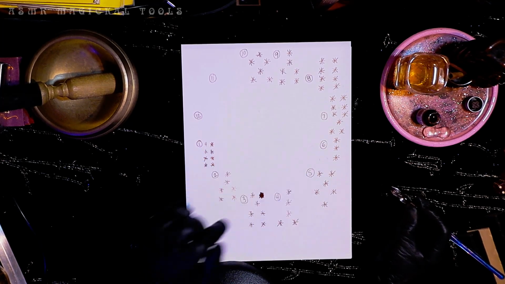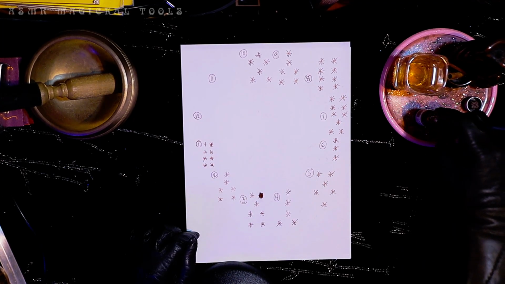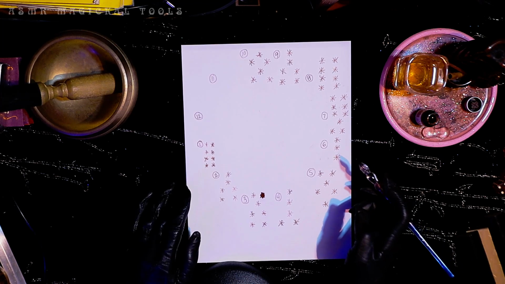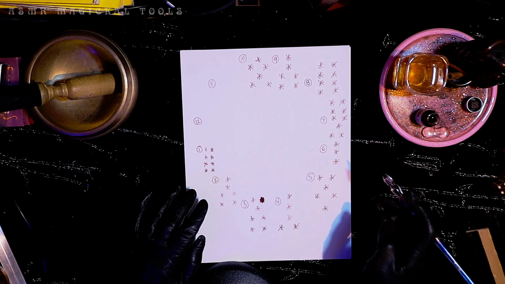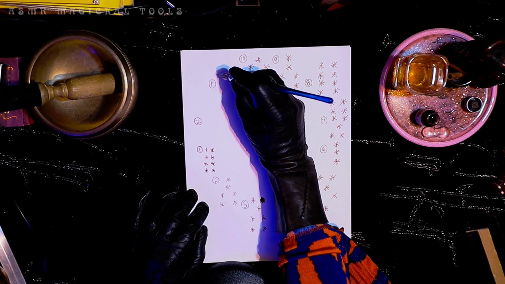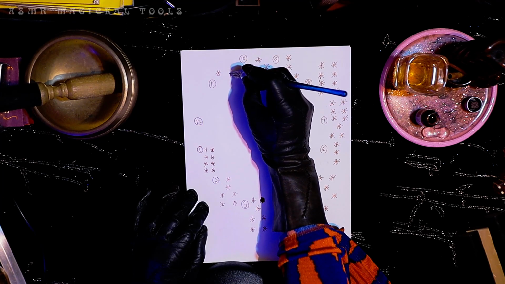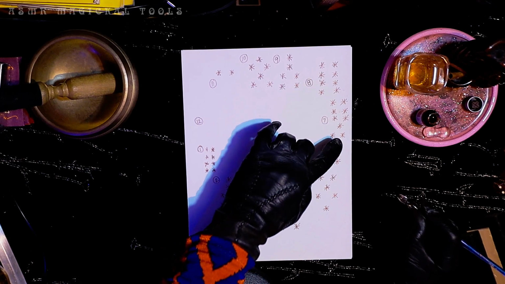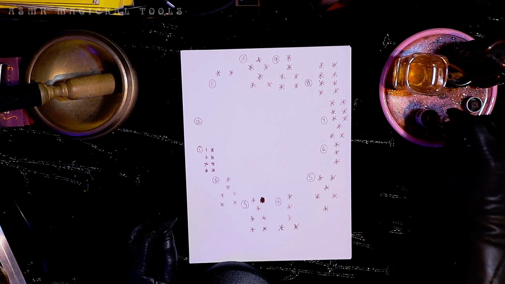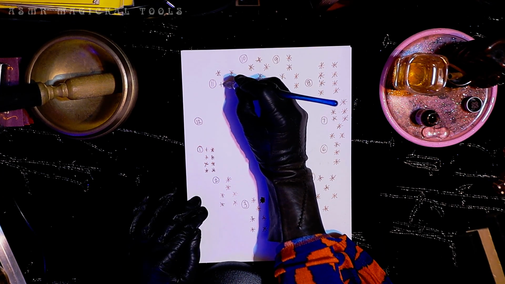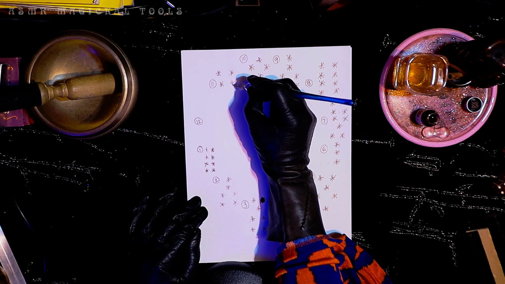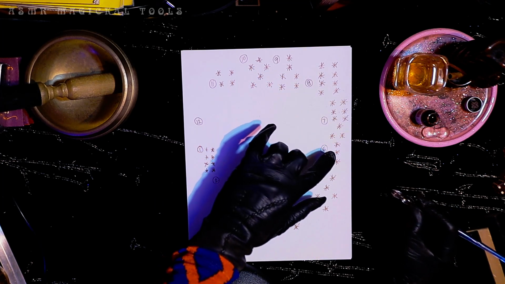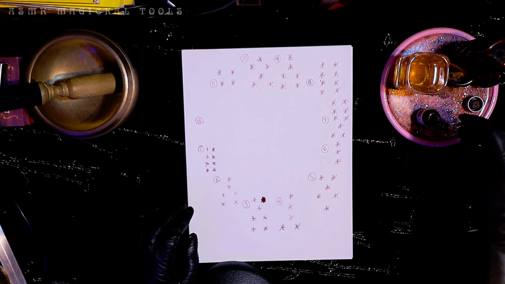Now we're going to come over here and add Acquisitio and Caput Draconis. So we have an even number. We have another even number because 1 plus 1 is 2. We have an odd number.